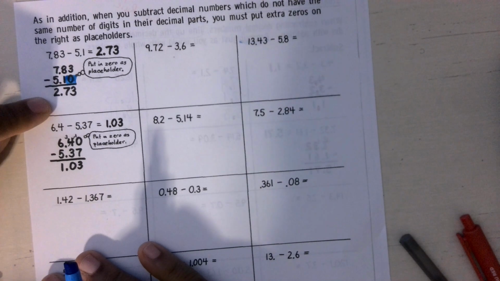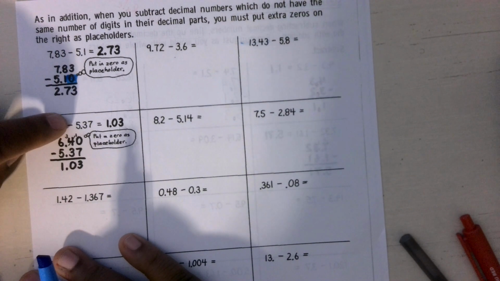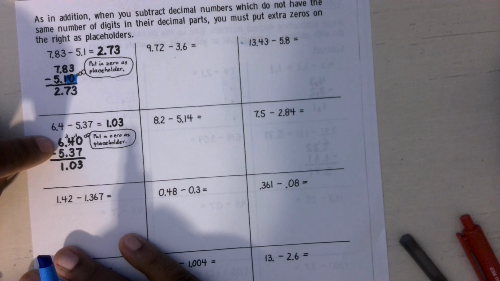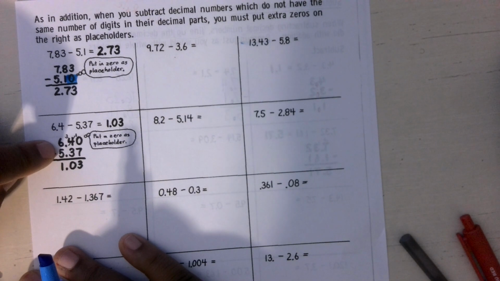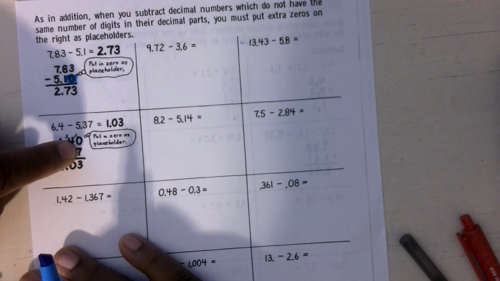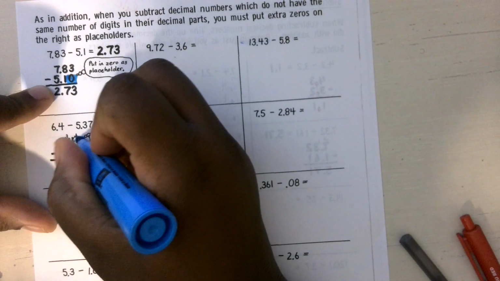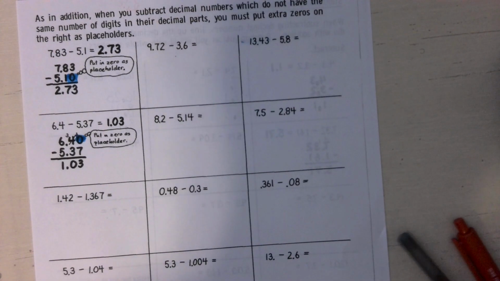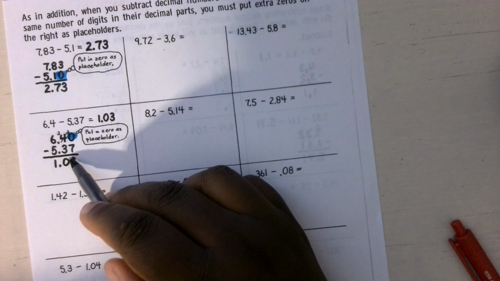And then you subtract. 6 and 4/10 minus 5 and 37 hundredths. When you rewrite this problem, 6 and 4/10 is a tenths number. 5 and 37 hundredths is a hundredths number. And so they put in a 0. And they made this 40 hundredths minus 37 hundredths.